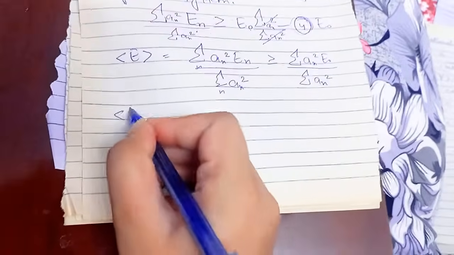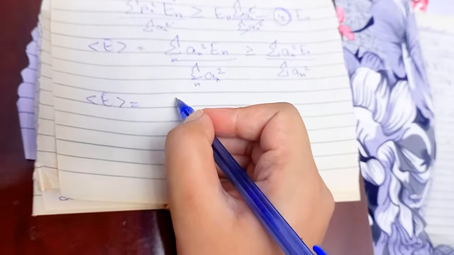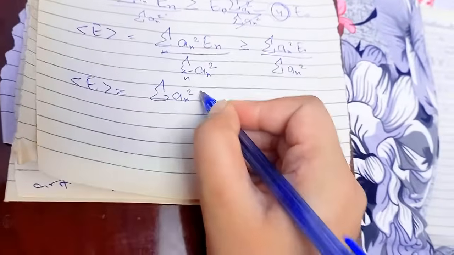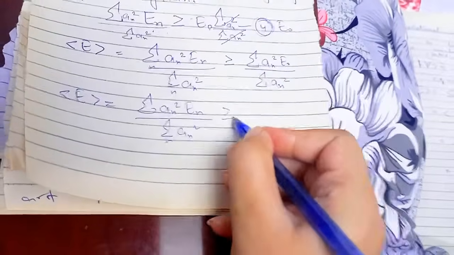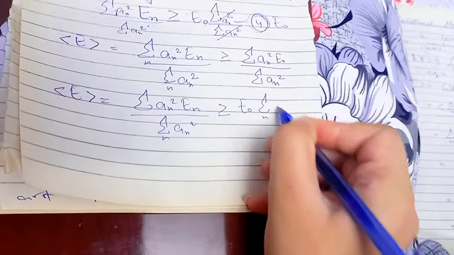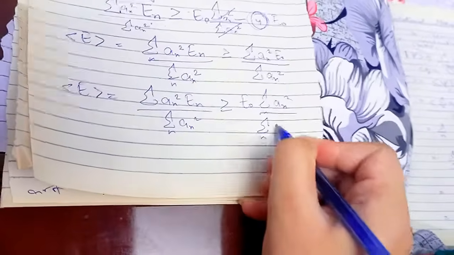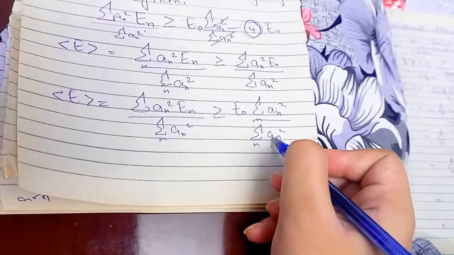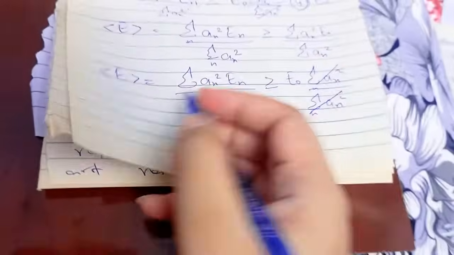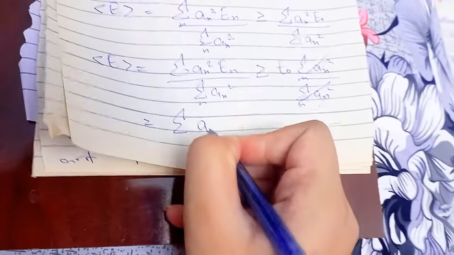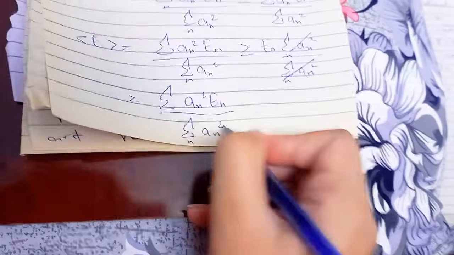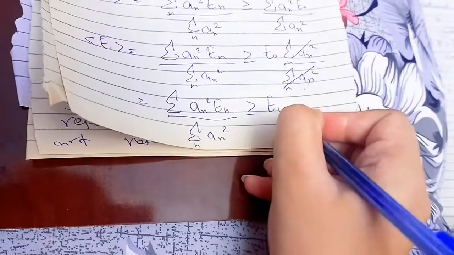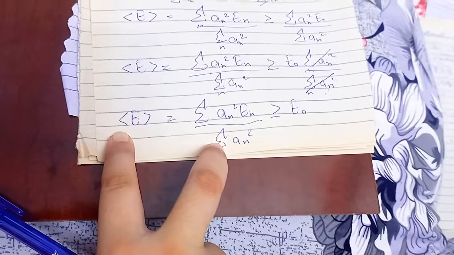And since E0 is a constant, it will come out of the summation, and they are exactly equal to each other, so they will cancel out and we are left with this thing is greater than or equal to E0. This is the expectation energy that we are getting.